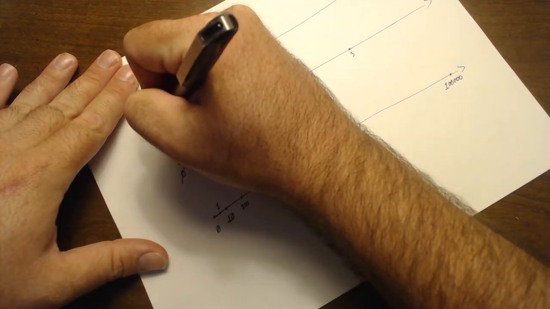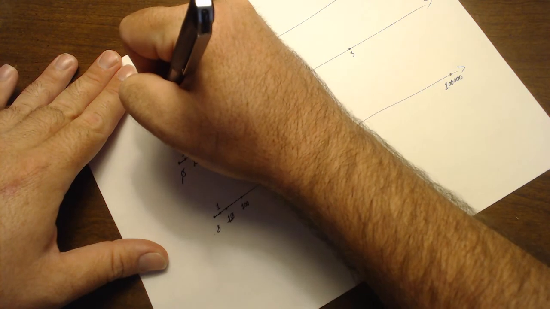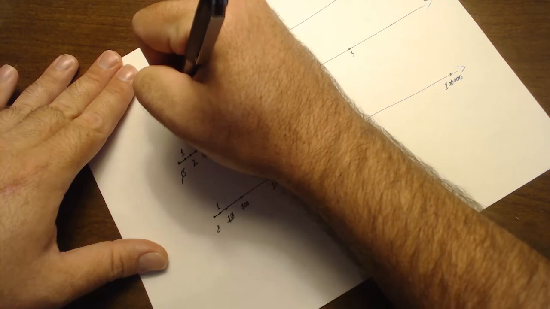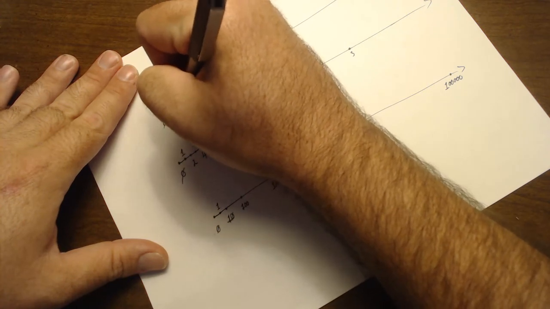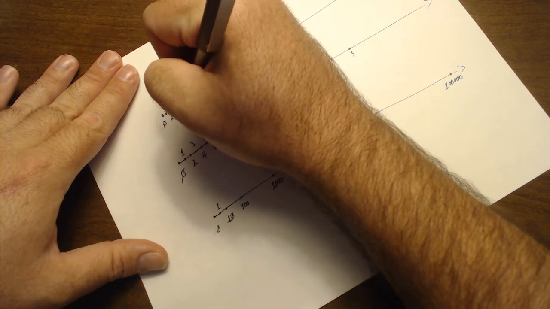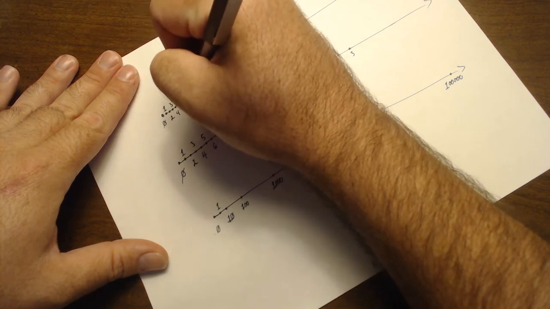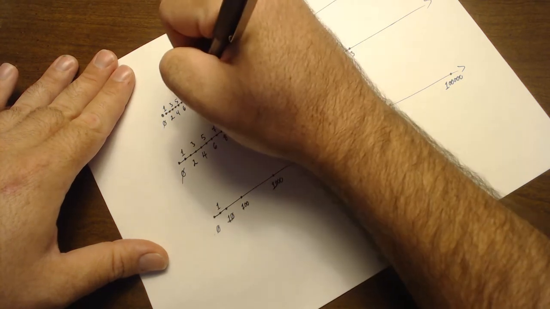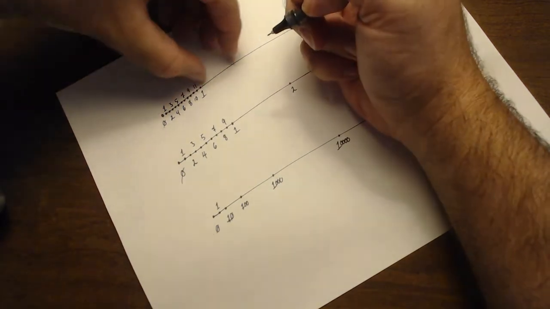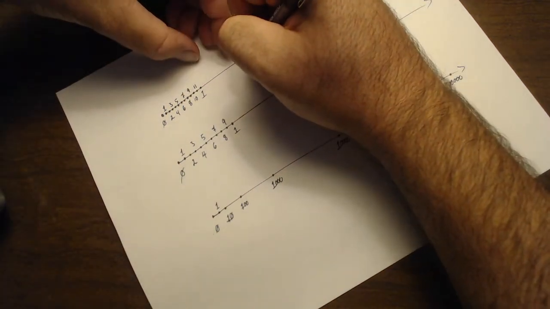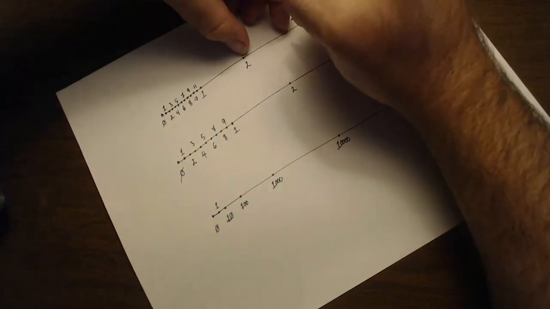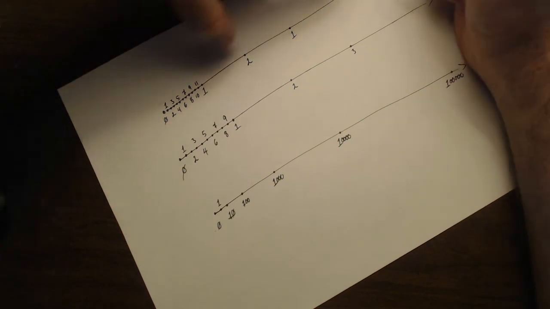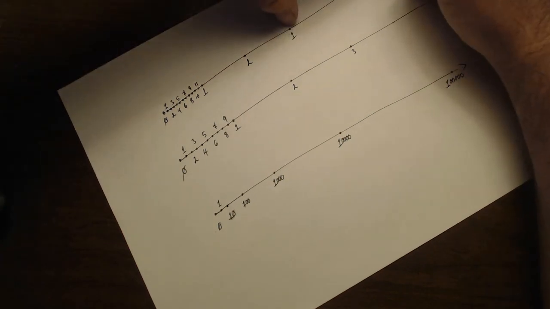Whereas, with inches to feet, right? It goes like this. So you've got 0, 1, 2, 3, 4, 5, 6, 7, 8, 9, 10, 11, and then we're at 1 foot, and then we're at 2 feet, and then we're at 1 yard, two yards.